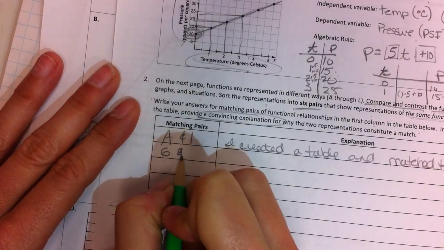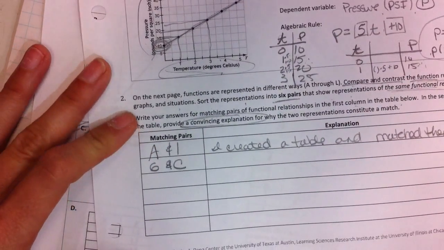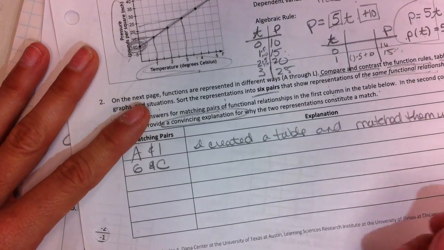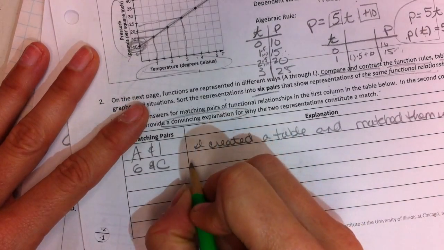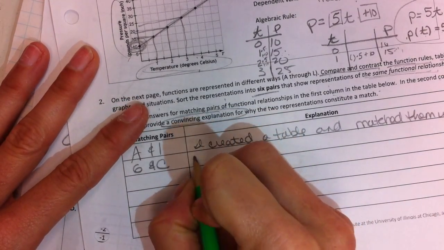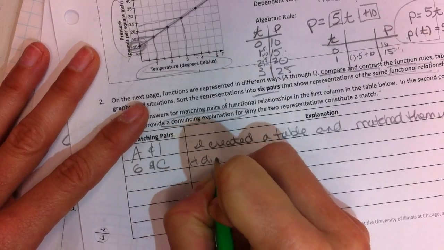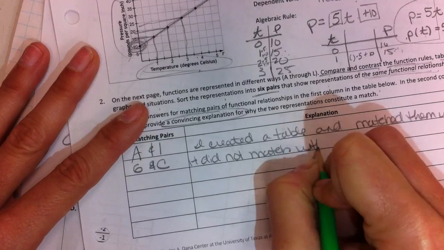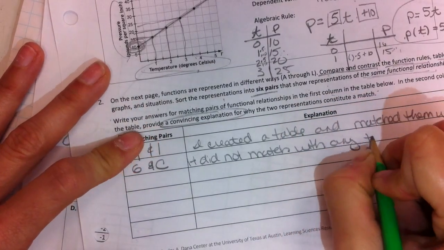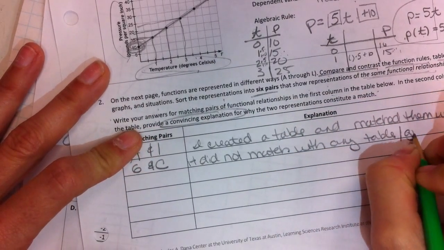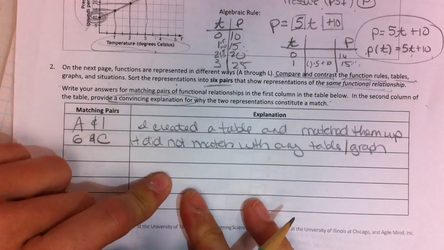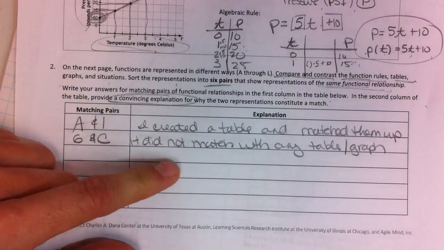We've got G and C, and we've got to create some good evidence for this. My explanation is, it did not match with any table or a graph, and so it had to match up with one of the word problems.